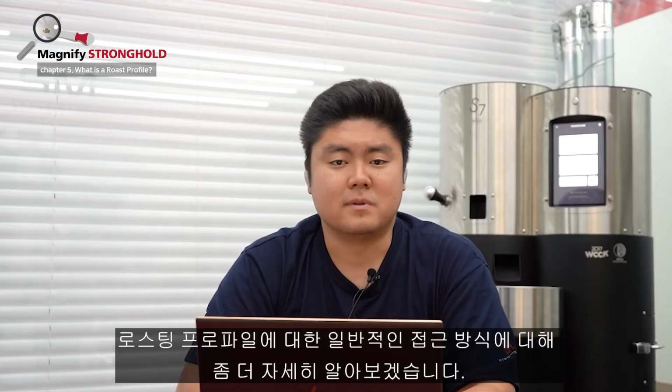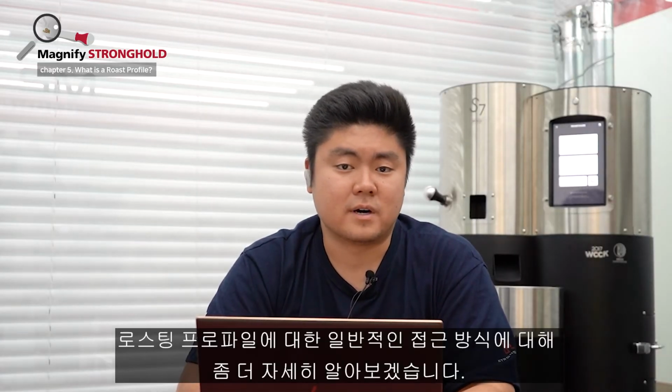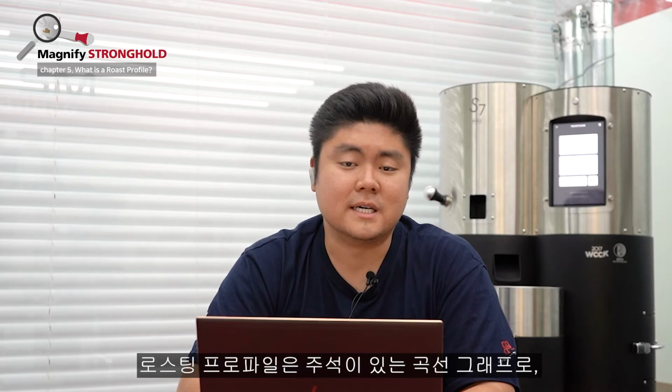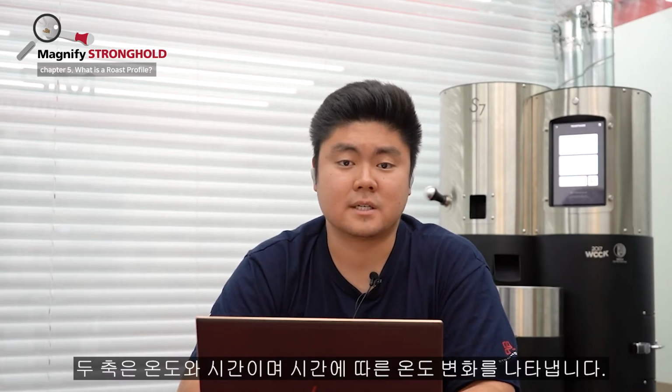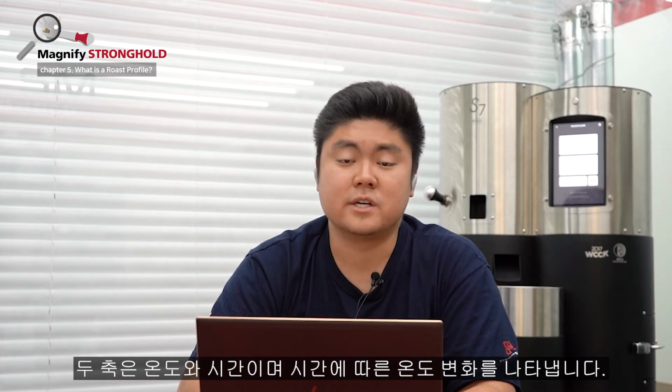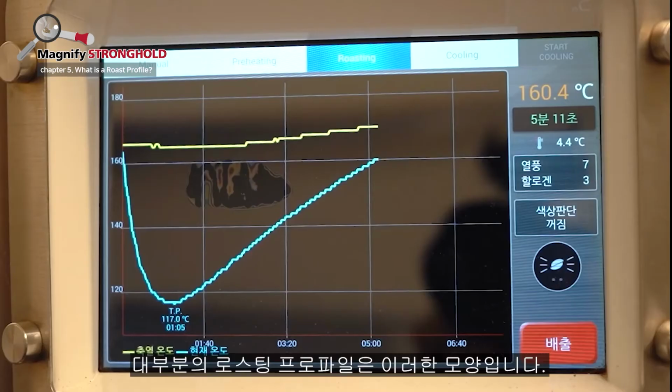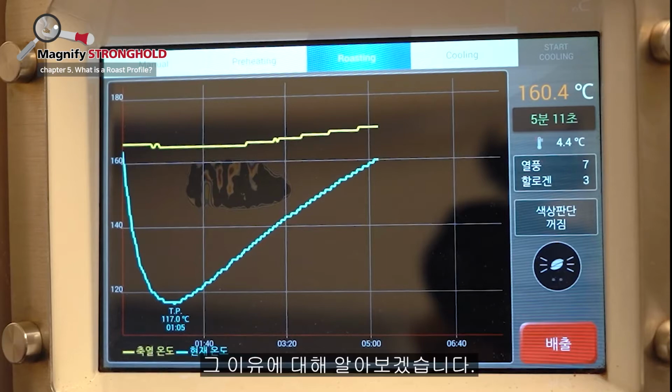Let's get a bit more familiar with the common approaches to roast profiles. A roast profile is an annotated curve graph. The two axes are temperature and time, illustrating the change of temperature over time. And most roast profiles take this shape. Let's take a look at why.